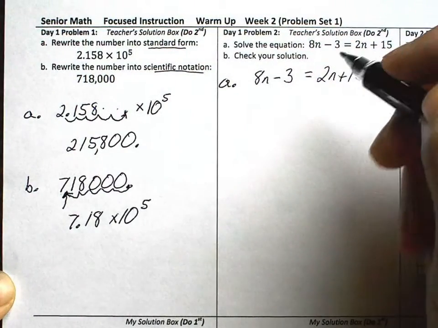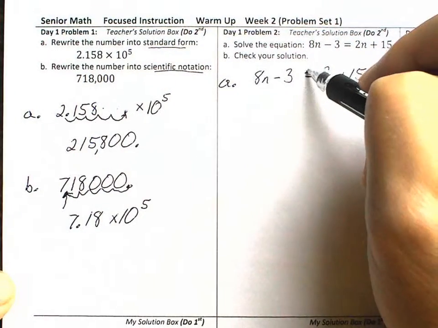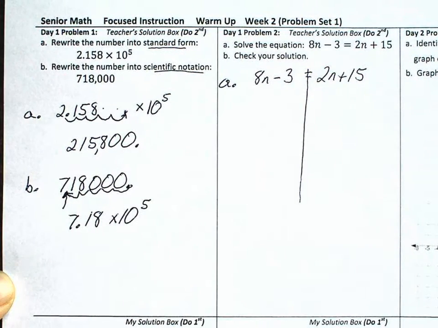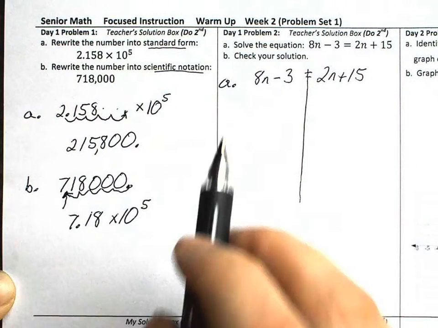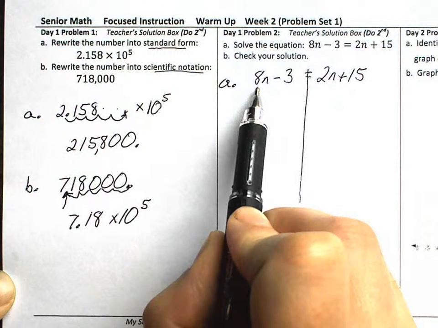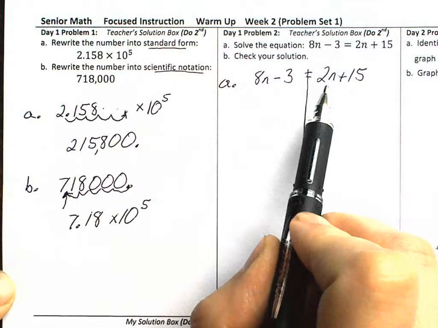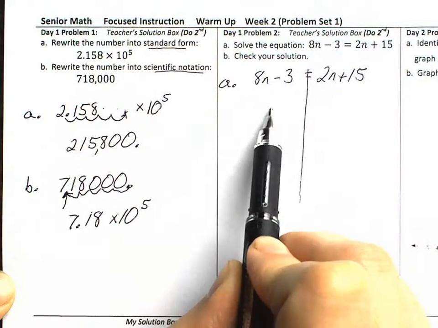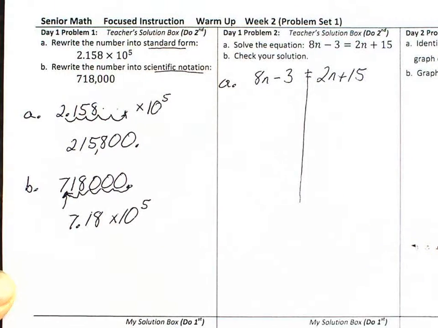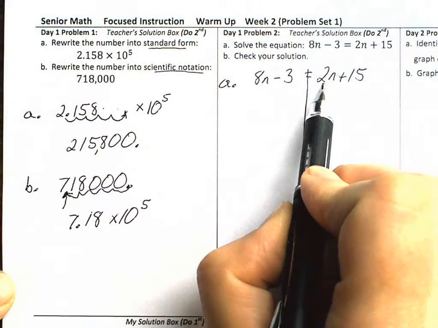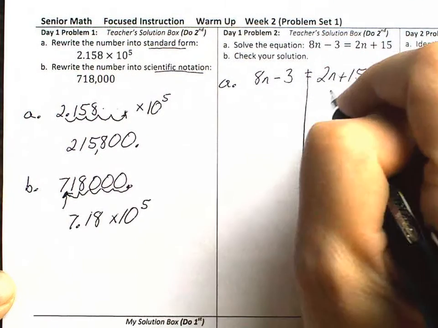And to help me keep the left side separate from the right side, I'm going to draw a line downward from the equal symbol and solve this for the letter n. When I look for the variable n, I notice an n term here and an n term over here. We don't want to have the letter n on both sides of an equation if we're trying to solve for the letter n. So let's remove this n term from the right side of the equation.